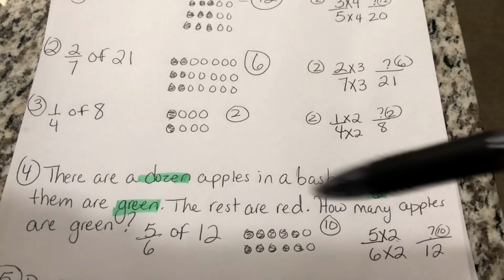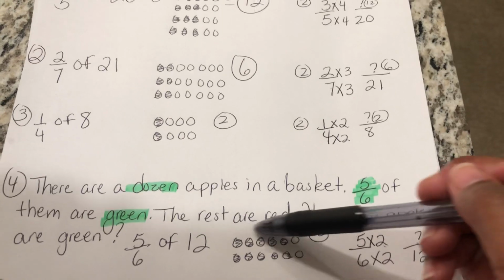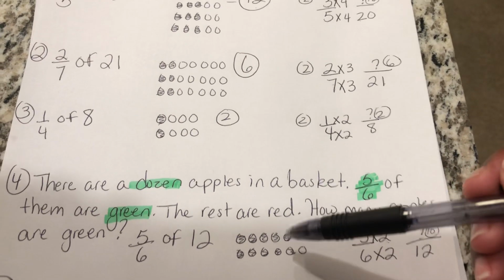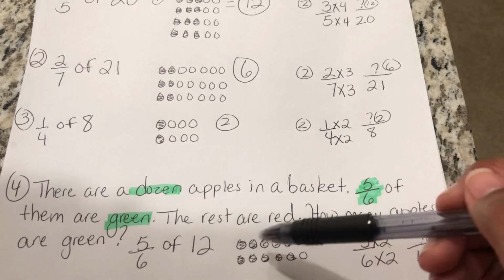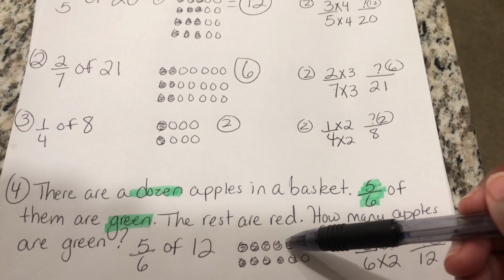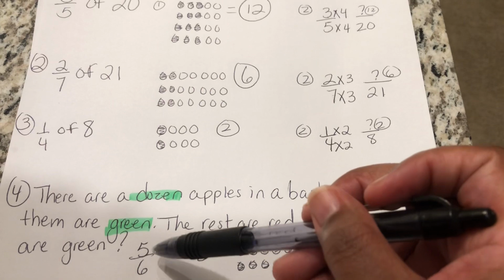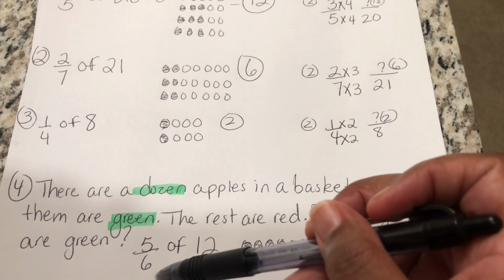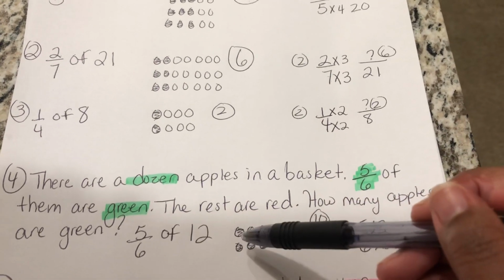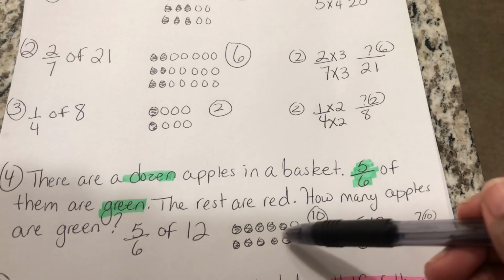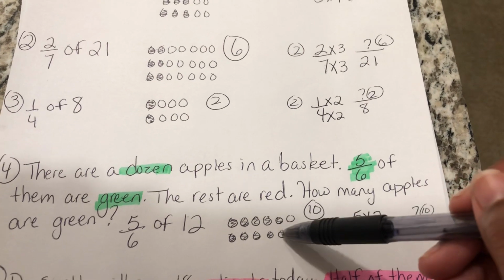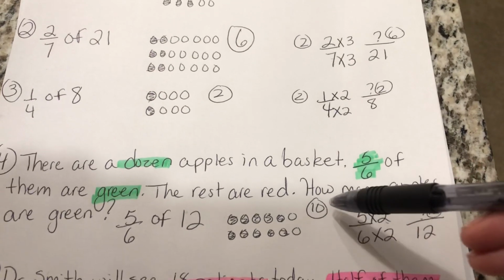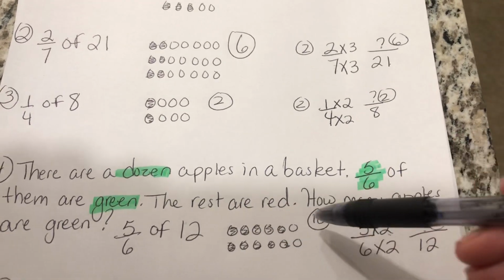We're finding 5/6 of 12. Notice my drawing, my visual. I have 12 circles here that represent the 12. I shaded in 5 circles because this 5/6 can also be read and understood as 5 out of every 6. So that's what I've done. I've shaded in 5 out of every 6. And I only had to do it 2 times. So if we go back and count how many were shaded, the answer is 10. So 5/6 of 12 is 10.